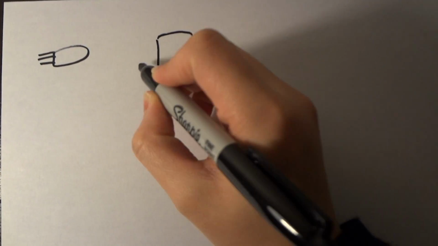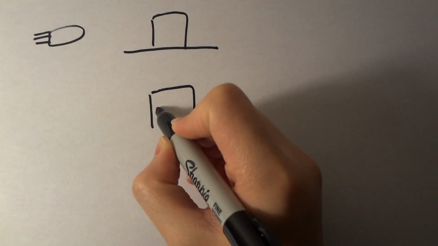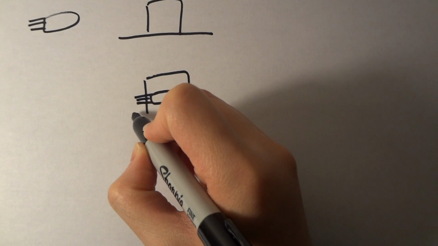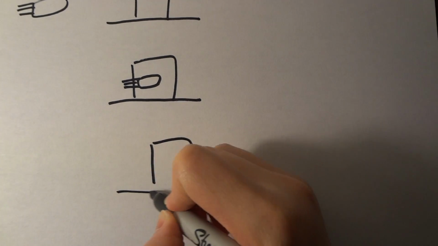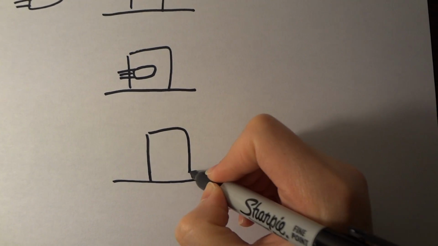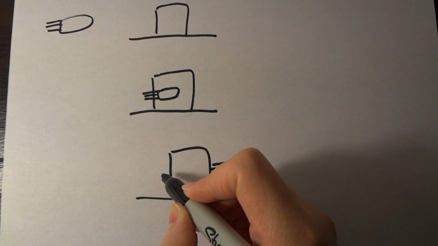Here is a bullet. Here is the block. And the bullet is going through the block. The bullet goes through the block, and the block slides.